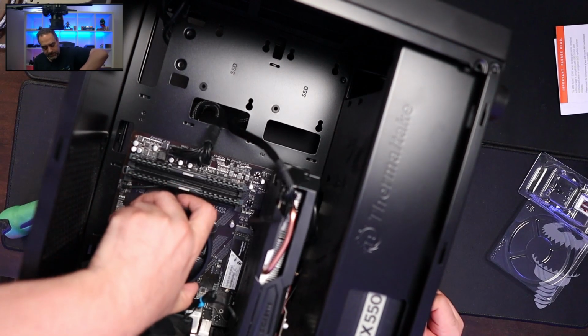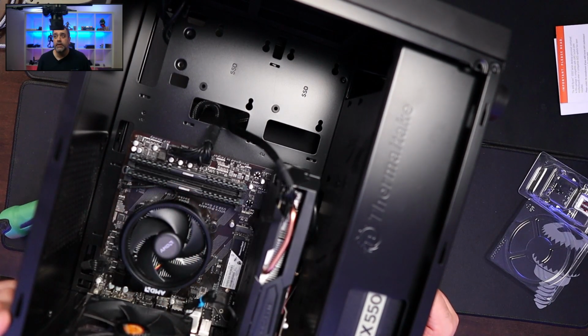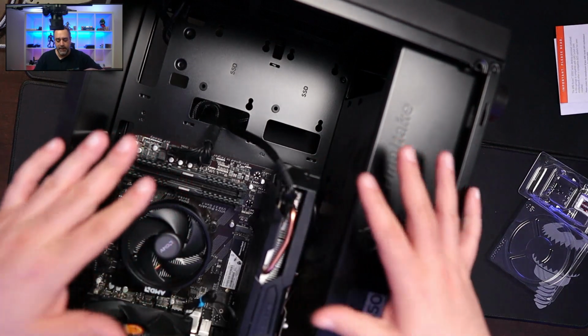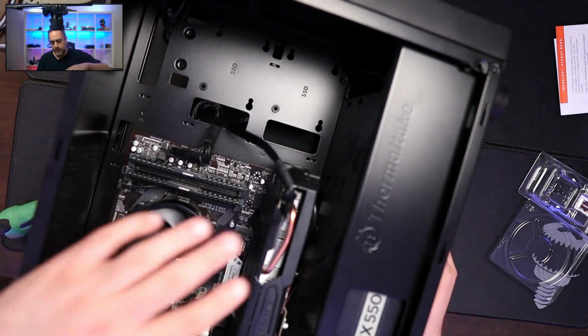Now that's in there, we're ready to close it back up and give it a quick test to make sure it still boots. Try to see if we can go to load Windows 11 at this point. I'm just going to close up this case, close up the top, close up the other side.